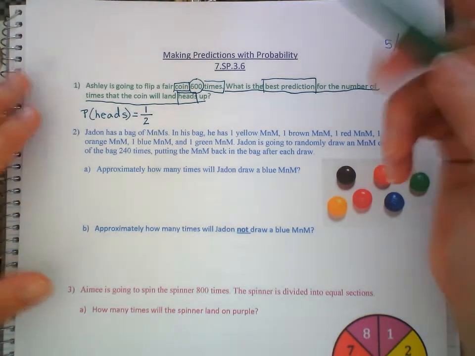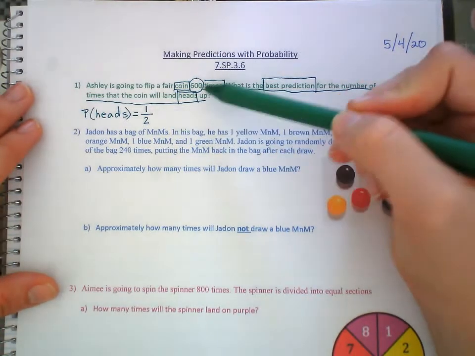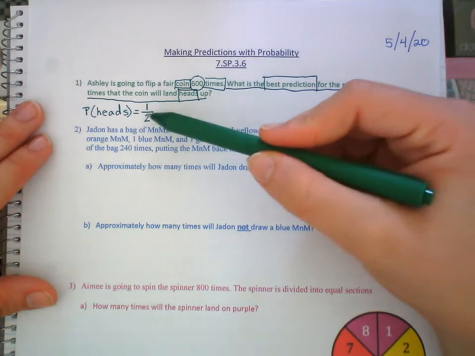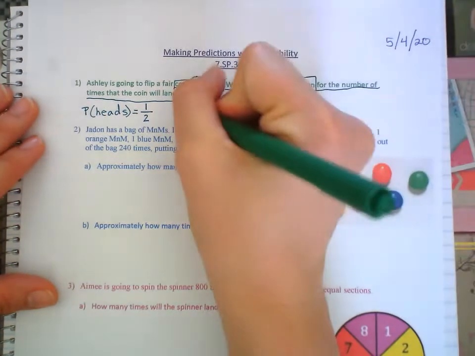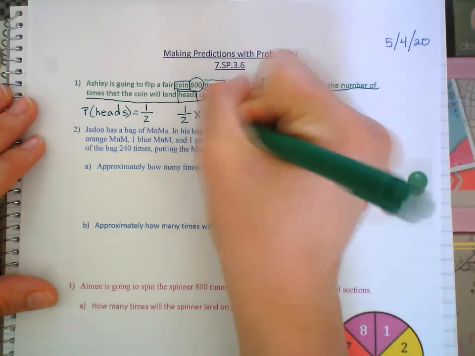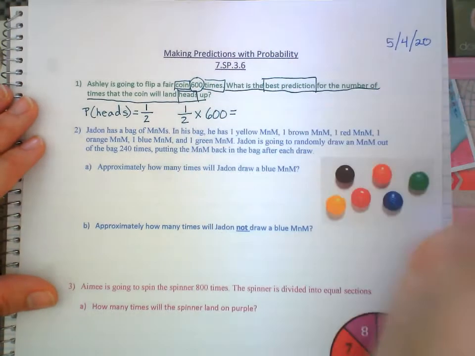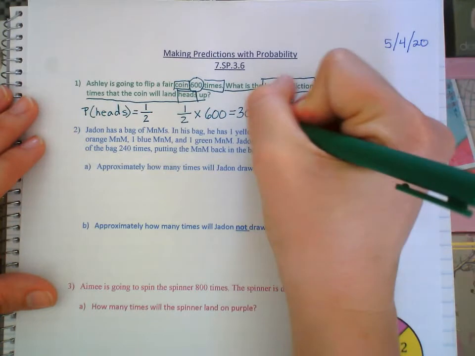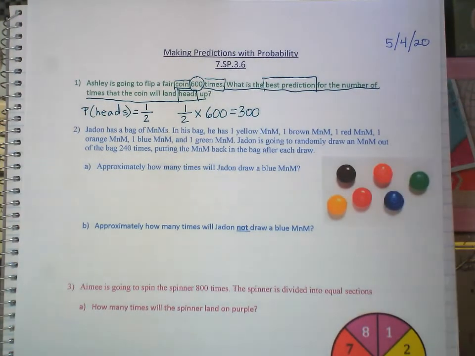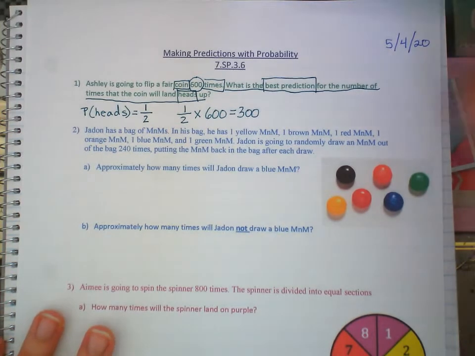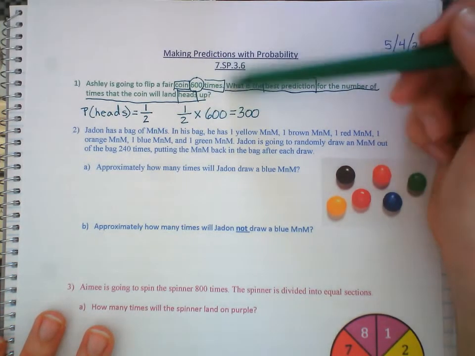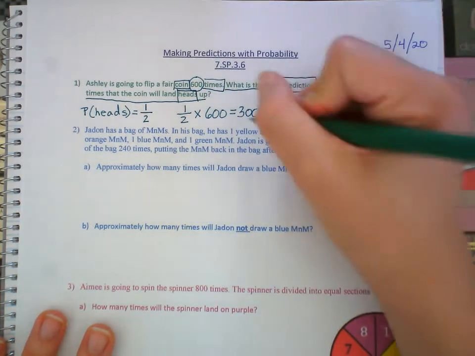Now, there's two different ways you can do it. One way is to say, half of the 600 times I'm going to get heads. Half of means multiply, so 1/2 times 600 equals 300. So approximately we're going to get heads 300 times. If you want to do it that way, perfect. Find the probability, multiply it by how many times you're doing the experiment, and that'll get you the answer.